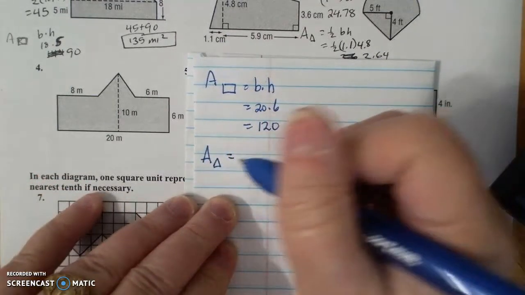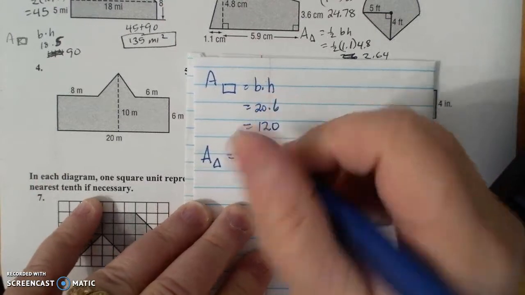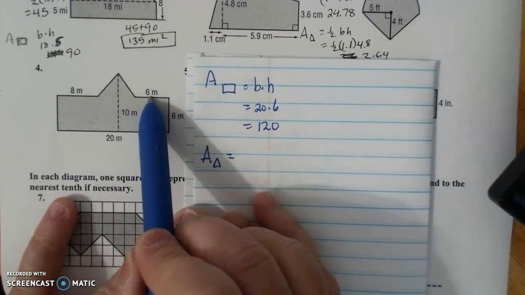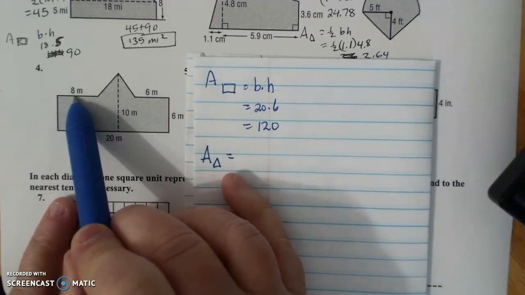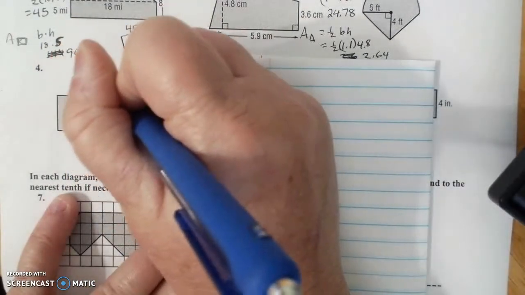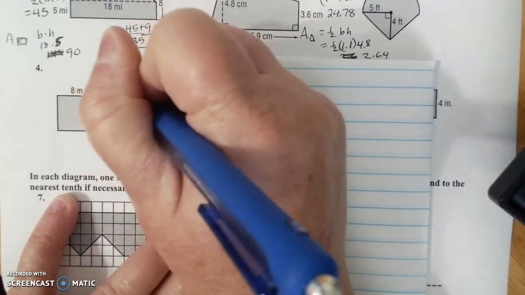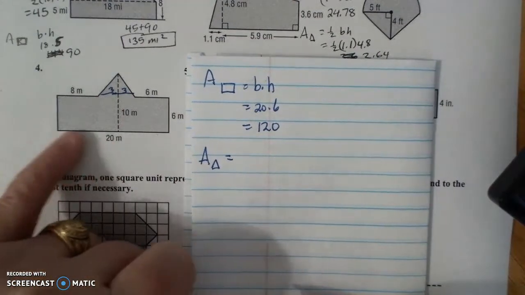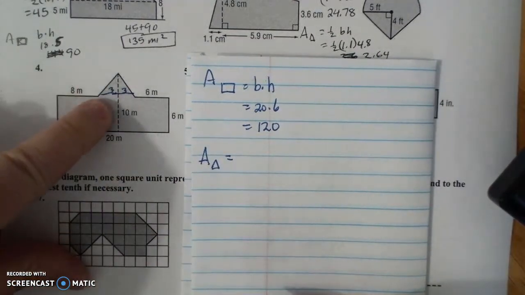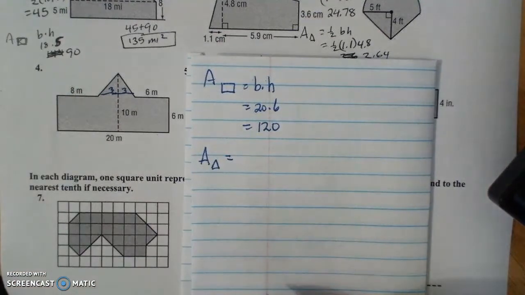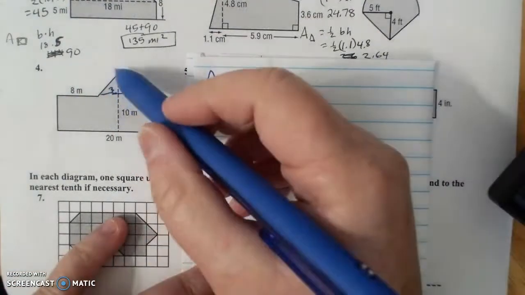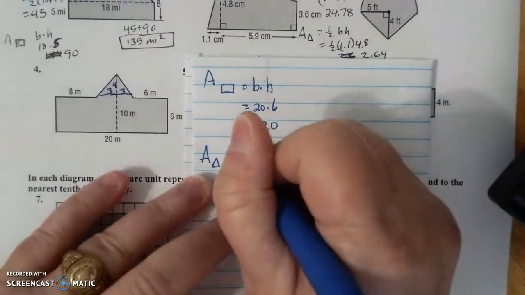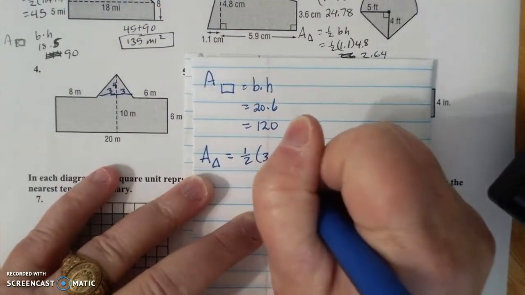The area of my triangle: if this is 20, and this is 6, and this is 8, that's 14, which means this is 3, and this is 3, okay? Because that perpendicular is going to come down from the apex. And then if the whole thing is 10, but this is 6, then this is 4. So that is half times 3 times 4.